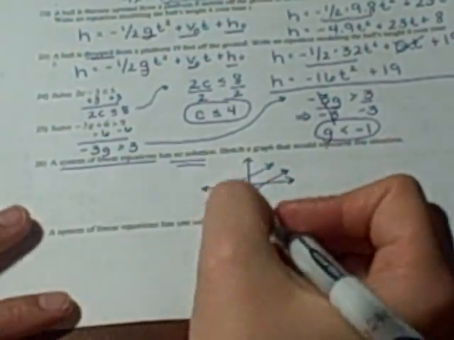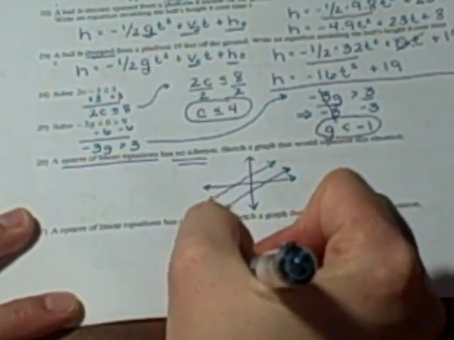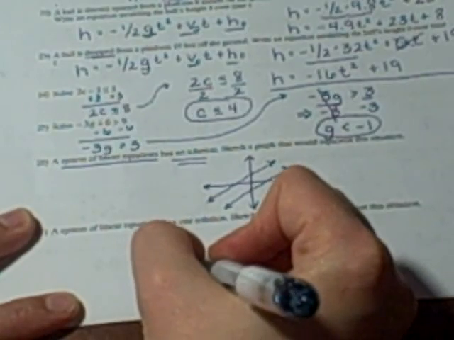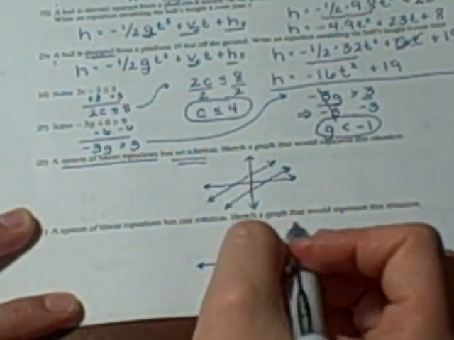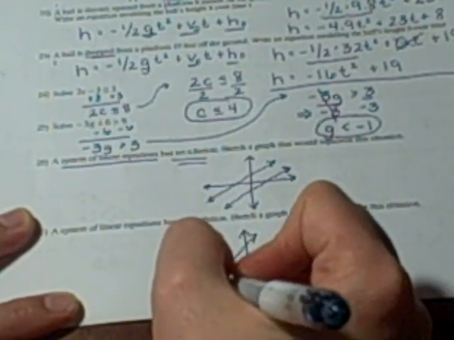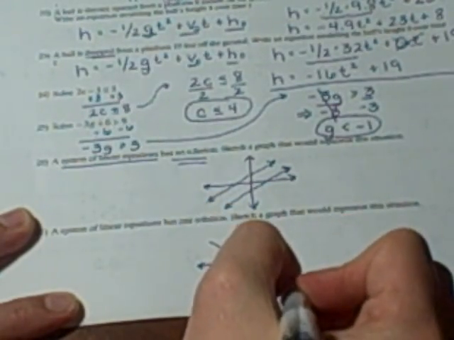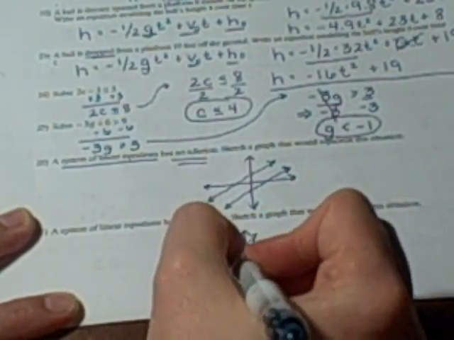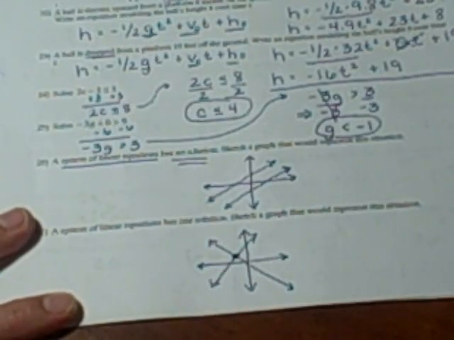27 just wants you to have one solution. That means they cross at one point. So again, let me draw a quick graph. Okay, and you just want two lines that cross somewhere, anywhere. So here's one line, here's another line. Okay, it doesn't matter where they cross, but we would call this point right here their solution. Okay, it's the place where they intersect.